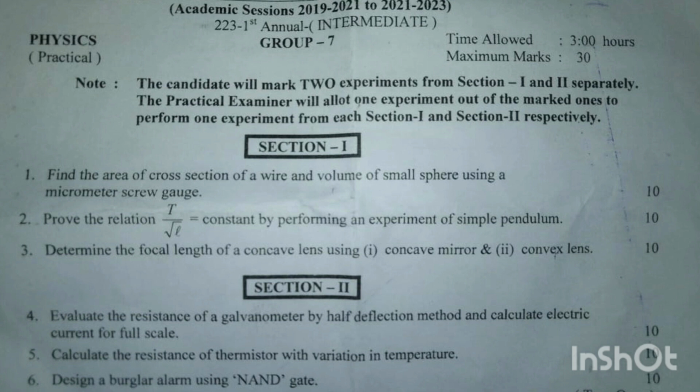Question number 2. Prove the relation is equal to constant by performing an experiment of simple pendulum. Question number 3. Determine the focal length of a concave lens using concave mirror and convex lens.